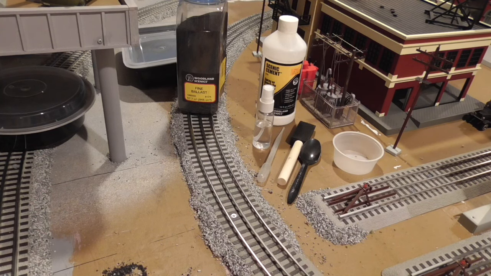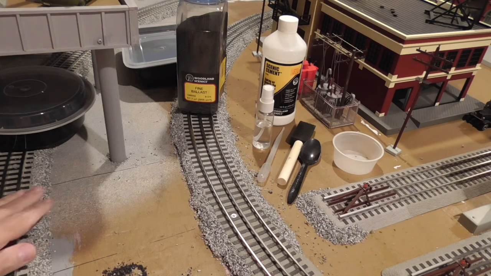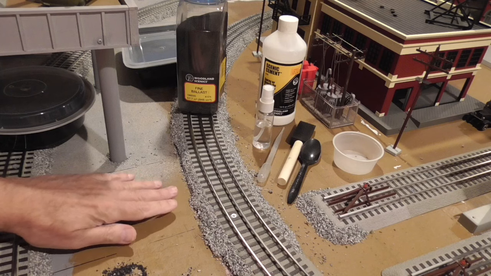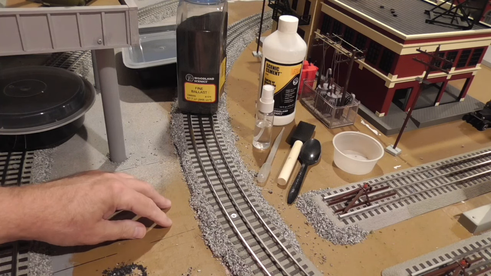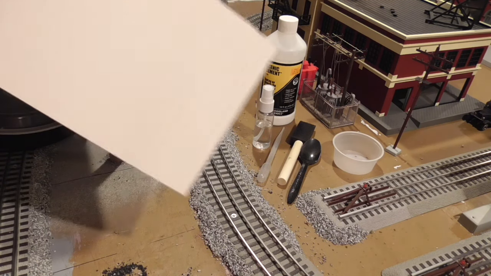But in the case of the gravel, I don't want to put a half inch of fine and medium ballast into this area. It'd be a lot of it. So my first challenge is, what do I do? I think what I'm going to do is lay down some foam board like this.